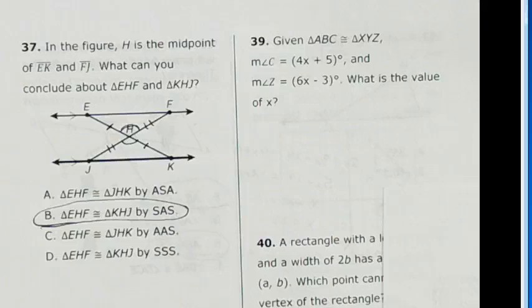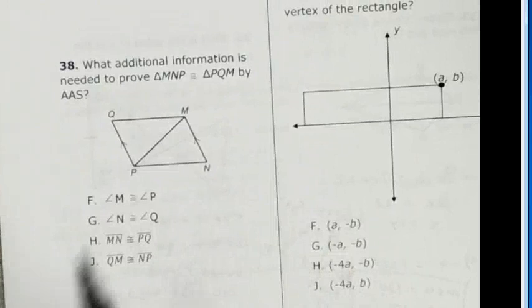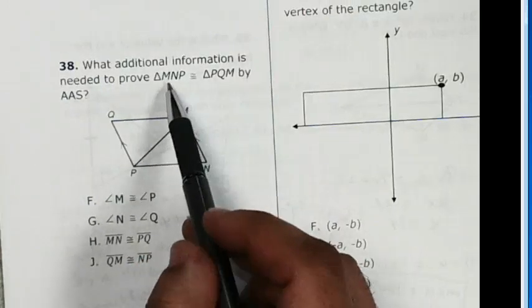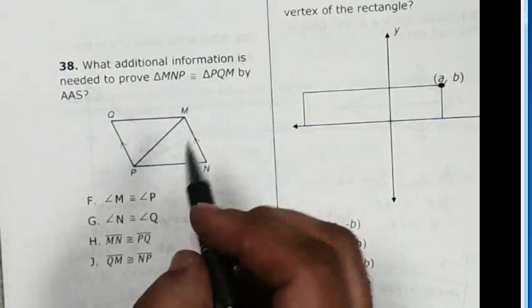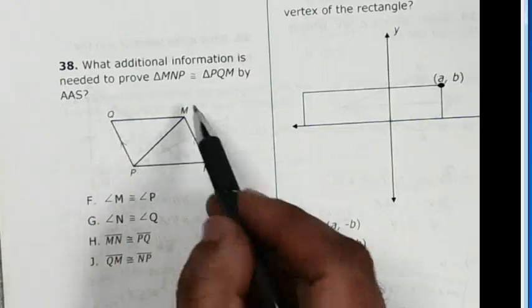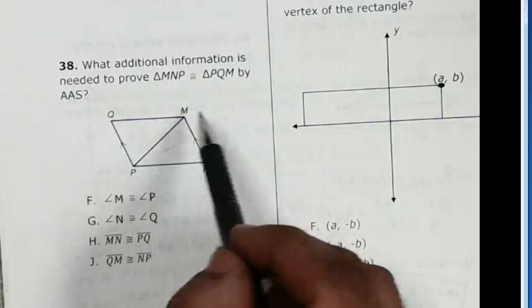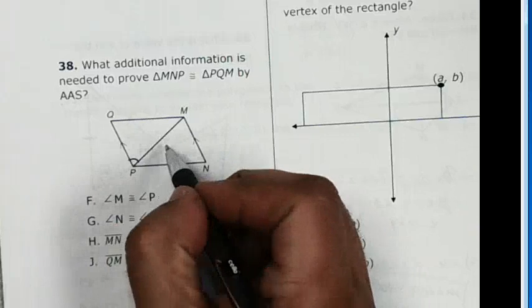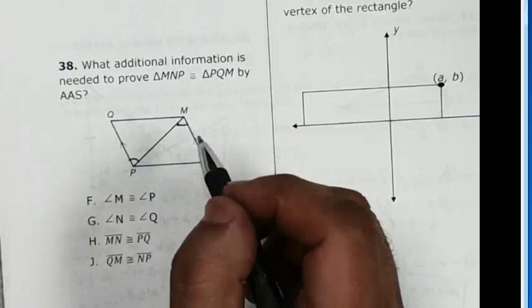All right, looking at question number 38. Get it up on the screen. It says, what additional information is needed to prove that triangle MNP is congruent to triangle PQM by angle side? According to the diagram, I do have a pair of parallel sides. QP is parallel to MN. So that tells me that this angle here is congruent to this angle here by alternate interior angles.